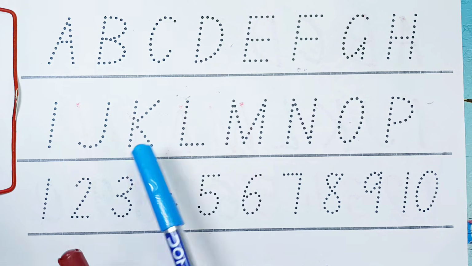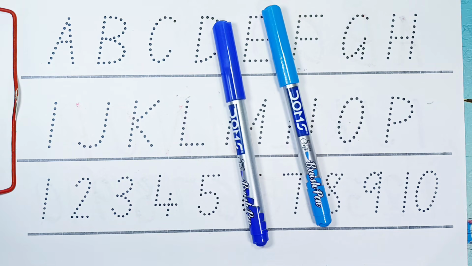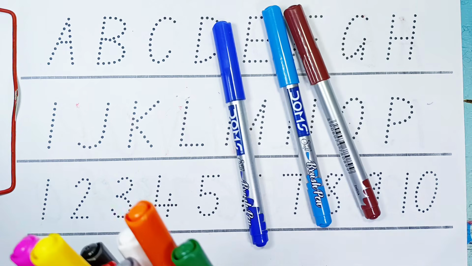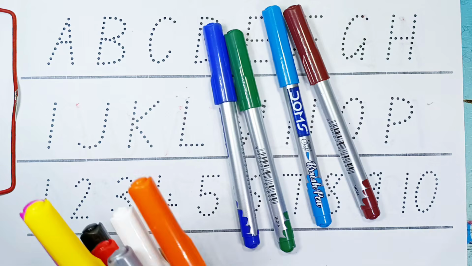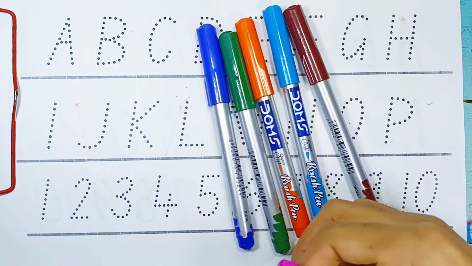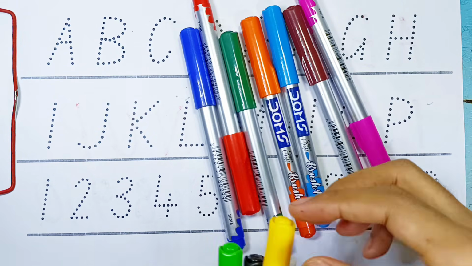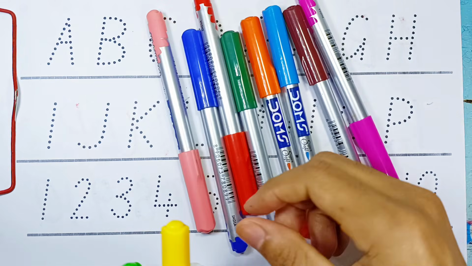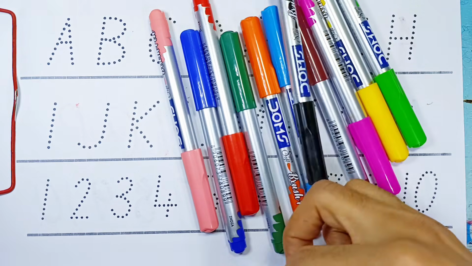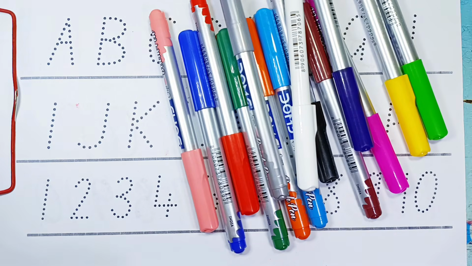First you're opening colors. Sky blue color. And the next one is blue color. Stay with us. Kids, the next one is brown color. Dark green color. Orange color. Kids, the next one is red color. Dark pink color. And the next one is light pink color. Yellow color. Green color. Black color. Purple color. White color. And the last one is silver color.